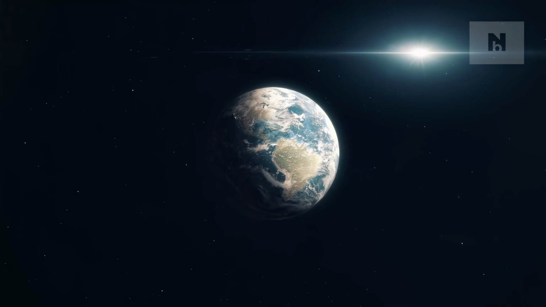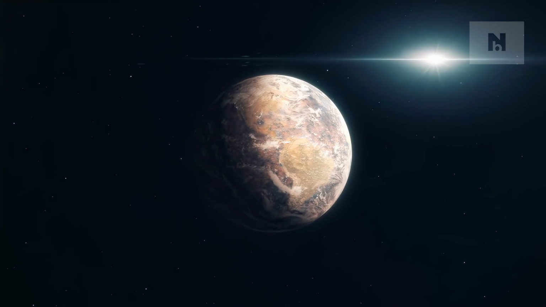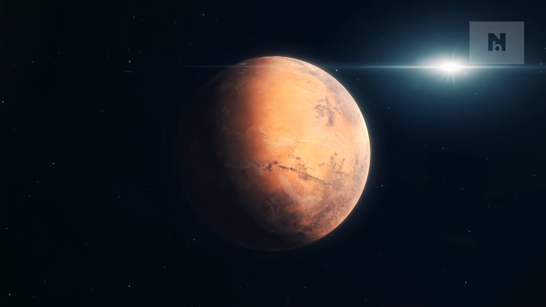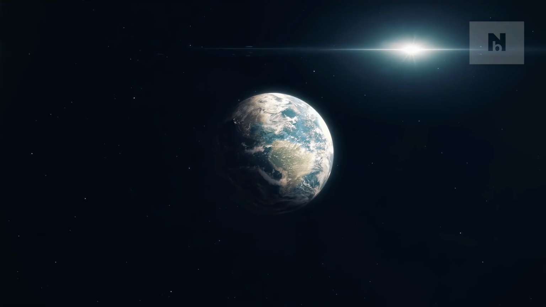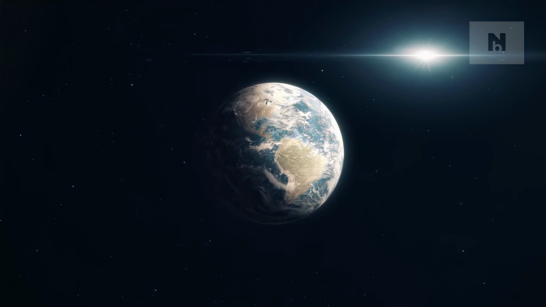Impact on Earth's climate. While still a topic of ongoing research, some studies suggest that changes in solar activity during the magnetic reversal could influence Earth's climate, although this is debated and likely has a minor effect compared to other climate drivers.